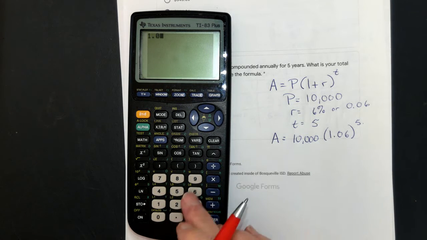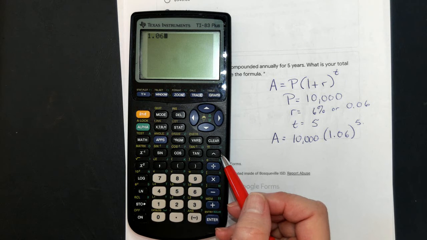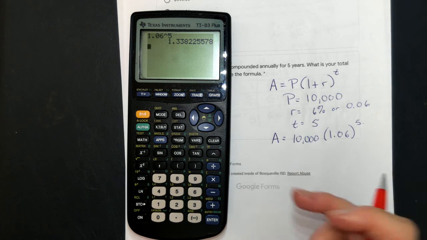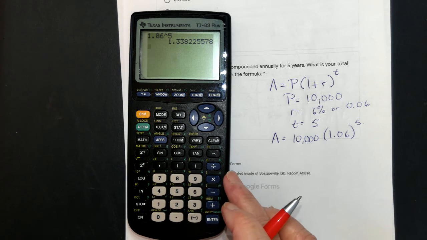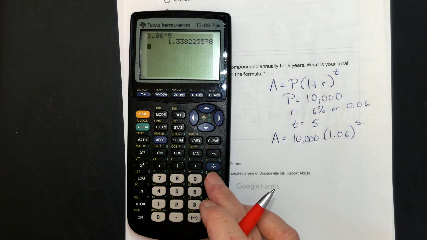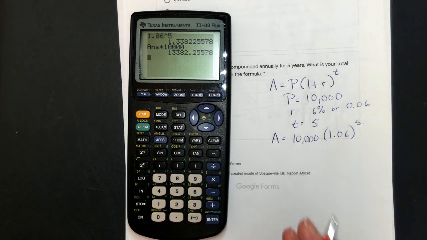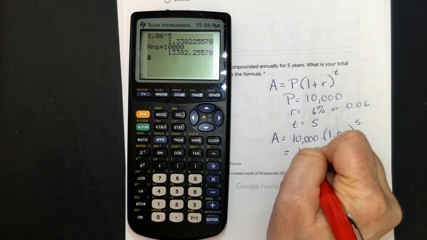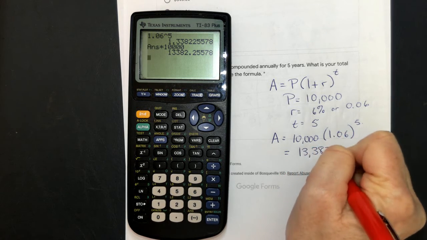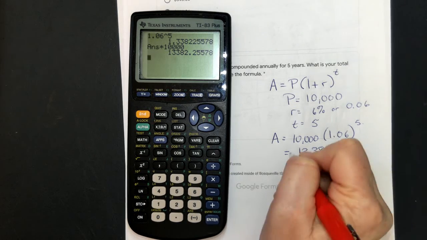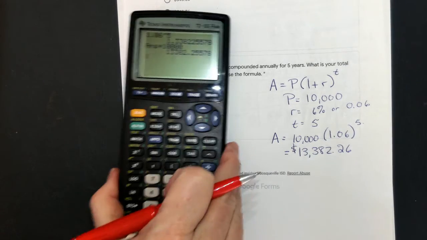So 1.06, and then you go to this rooftop, and you put in the number 5, and you get 1.338. And then we multiply that by 10,000, and we get 13,382.26.